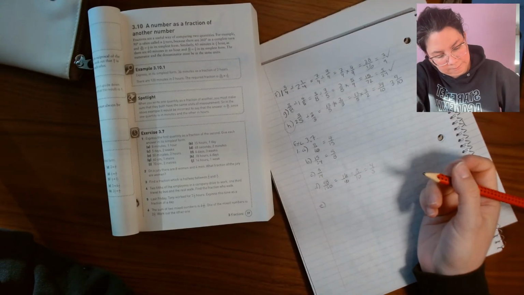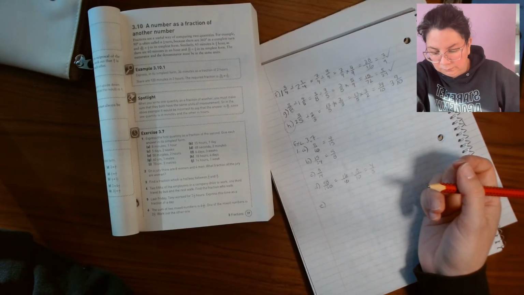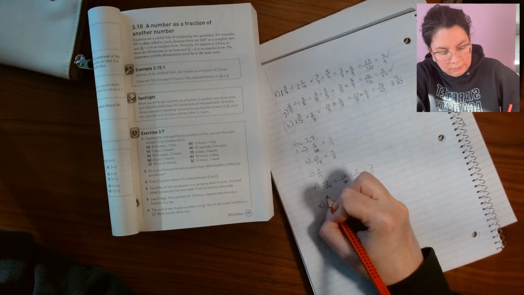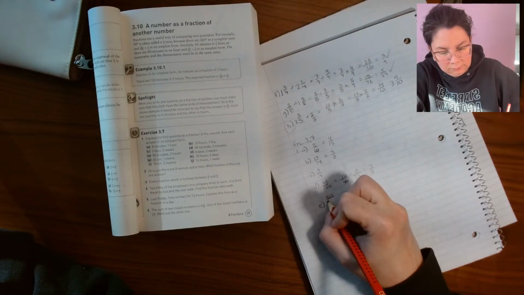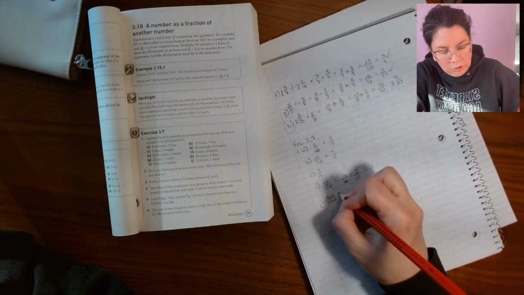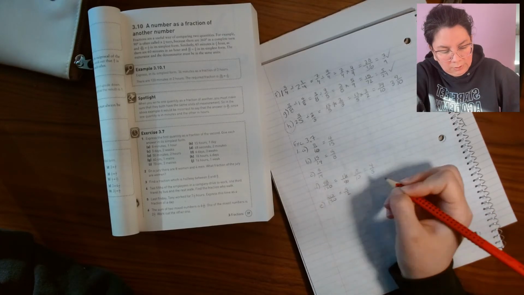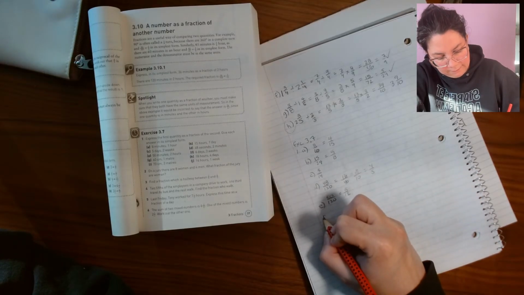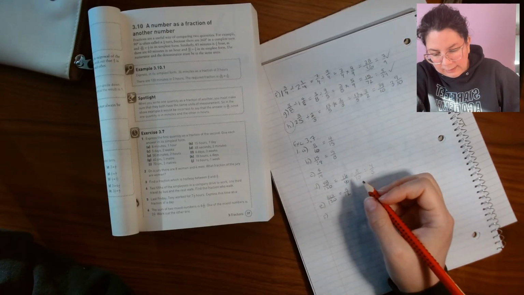E. 50 minutes in 2 hours. So that's 50 over 120, which is 5 over 12. F. 6 days and 3 weeks.